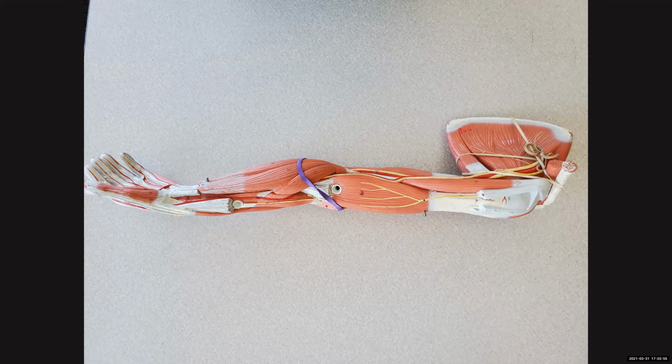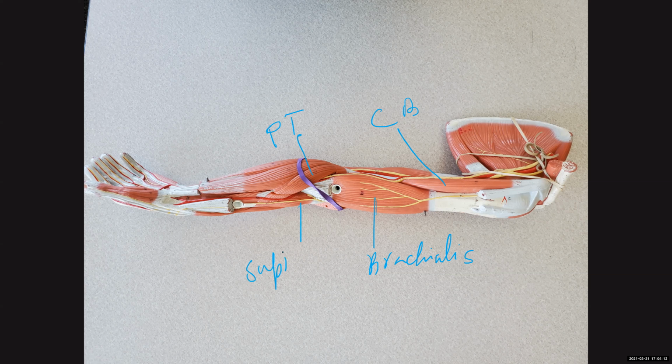This is from a distance, turned so that you can see the brachialis, coracobrachialis, and here you not only see the pronator teres, you also see the supinator. Brachioradialis has been removed, so this muscle right here is the supinator.